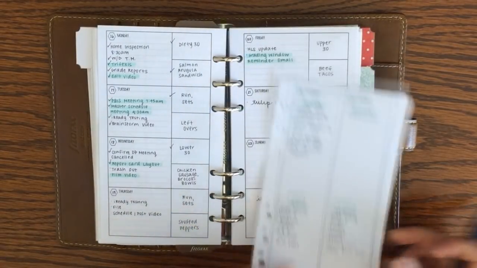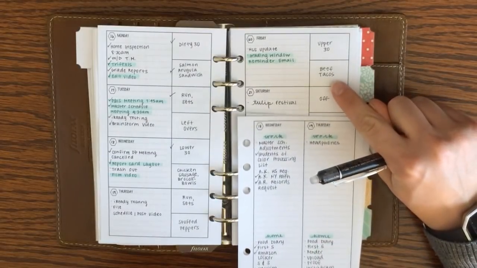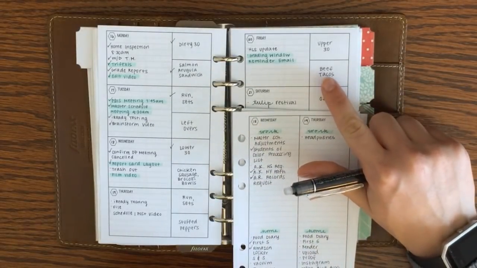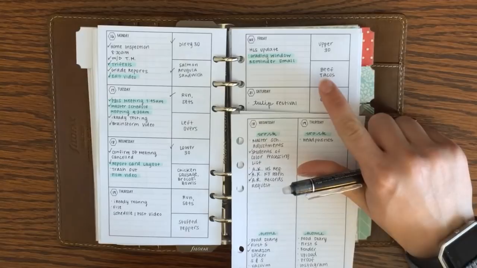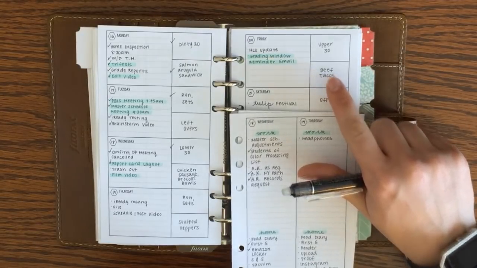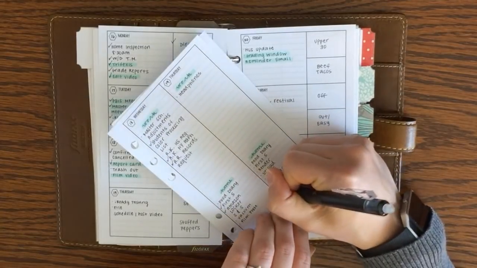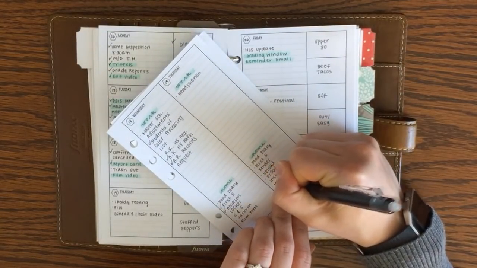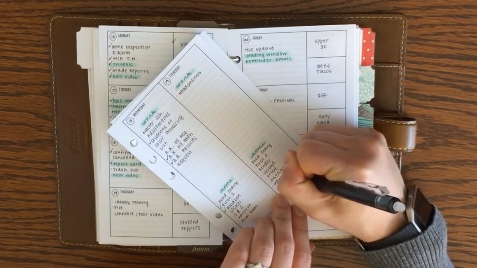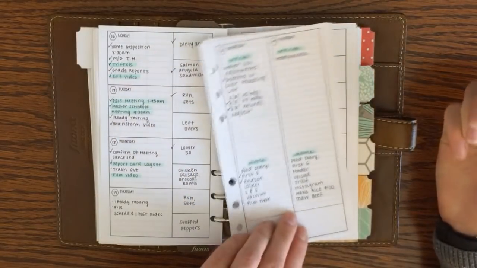With dinners, I'll also look ahead to Friday, the next day, and see if I need to thaw any meat or anything else for my dinner for the following day. So for beef tacos on Friday, I do need to thaw my beef. So I'll make a note of that on my daily page as well.